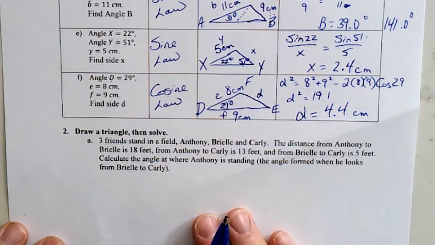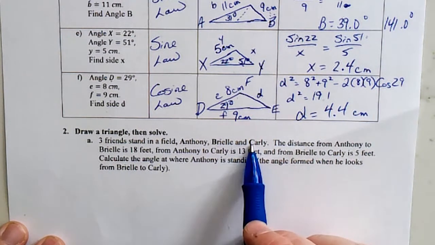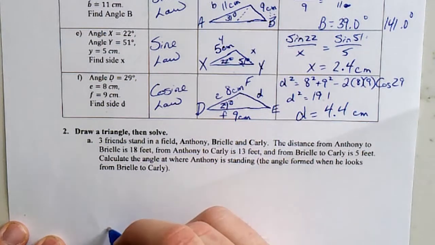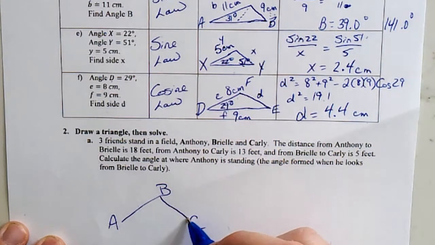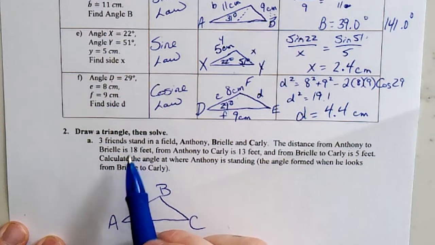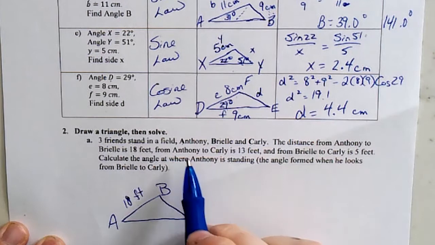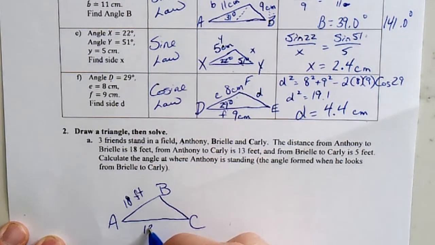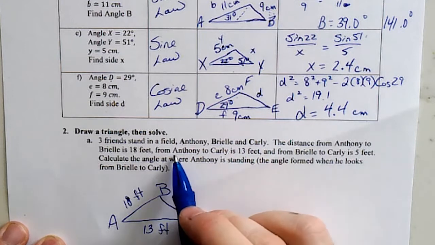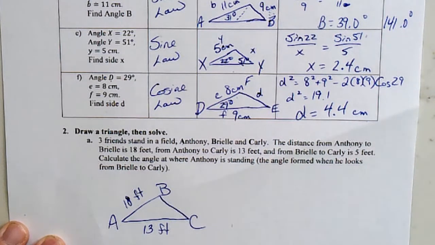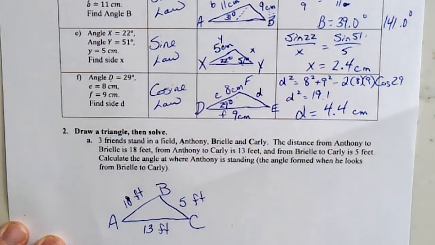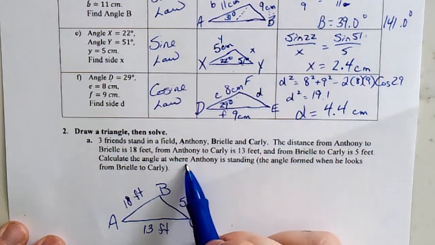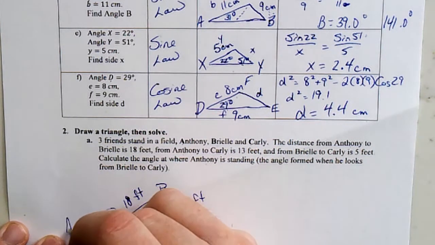And the last one, we've got a word problem. Now, I'm going to use A, B, and C for my triangle. I don't know the angles, so I'm just going to draw a triangle between the three people. Now, it tells me Anthony to Brielle is 18 feet. Anthony to Carly is 13 feet. So I'm just focusing on the letters. A and C is 13. Plug it in. B to C is 5 feet. And it asks for the angle where Anthony is standing. So I want angle A.